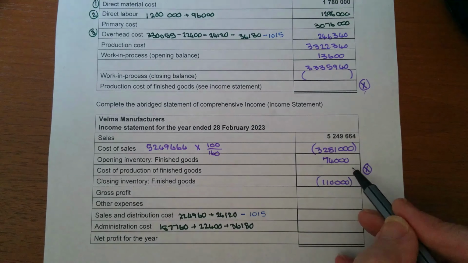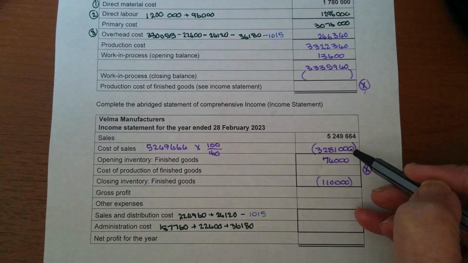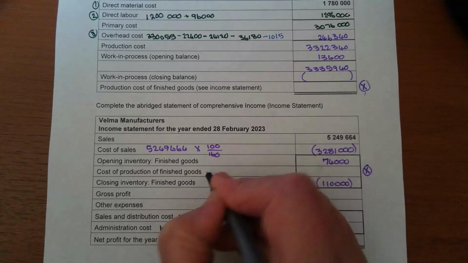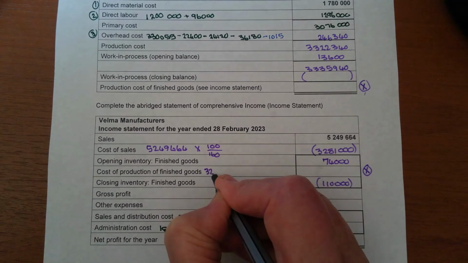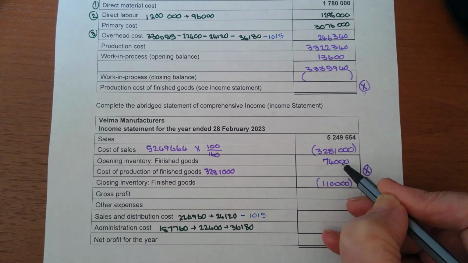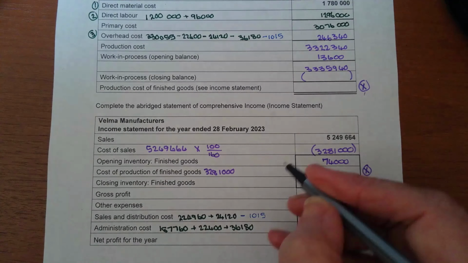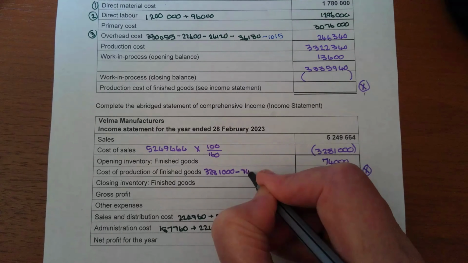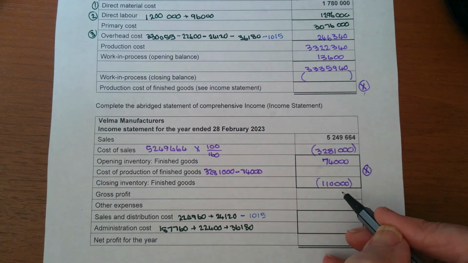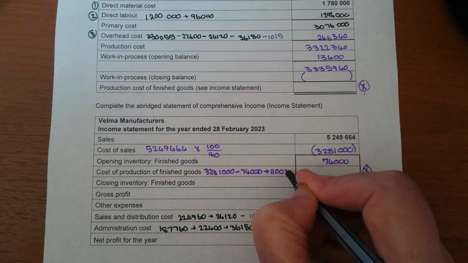Now in this case we don't know what this figure is. That's why we first have to calculate the cost of sales, and then I will take the cost of sales that I calculated. The 74,000 opening inventory was not produced during the current year, so I must subtract that 74,000. The 110,000 that's not sold at the end of the year was produced during this year, so I will add it.